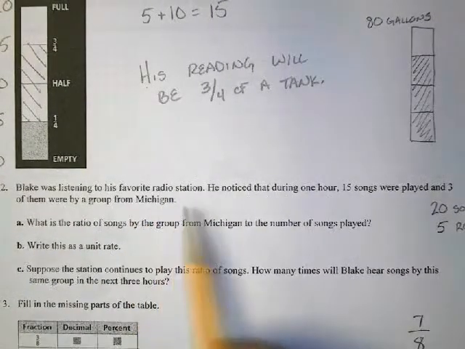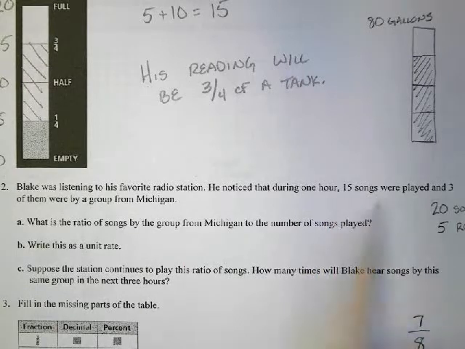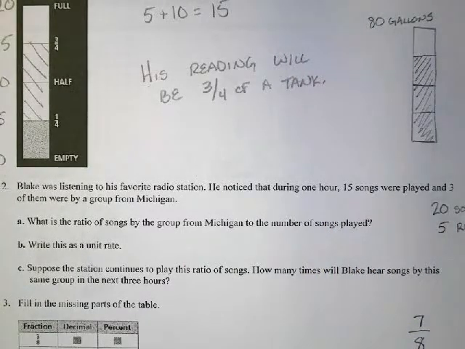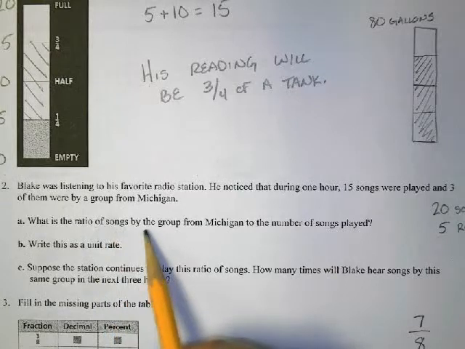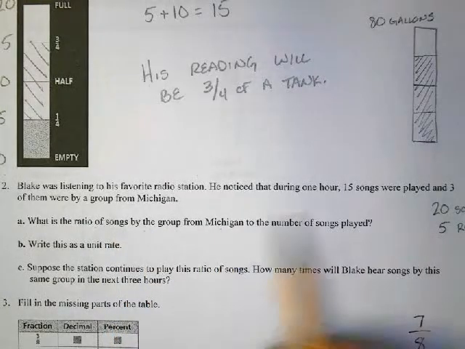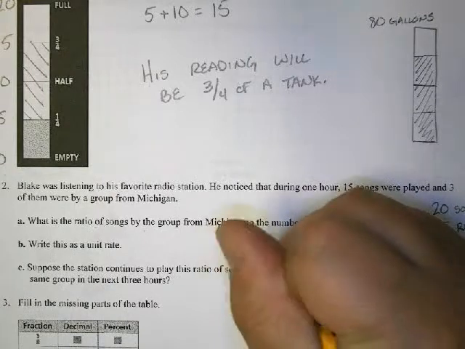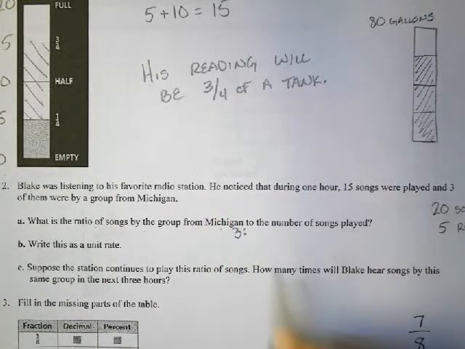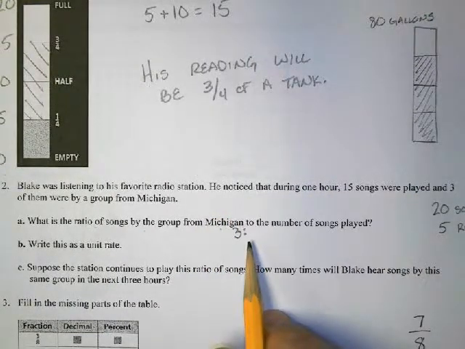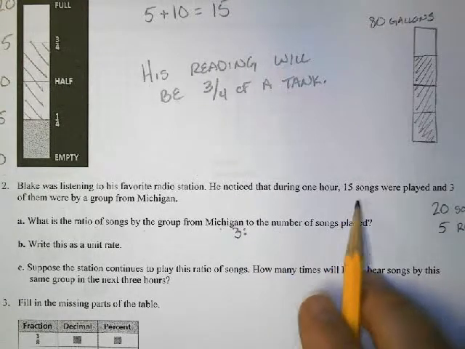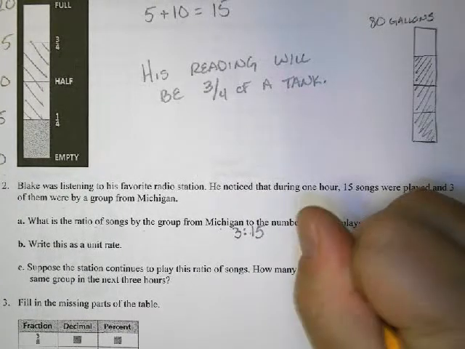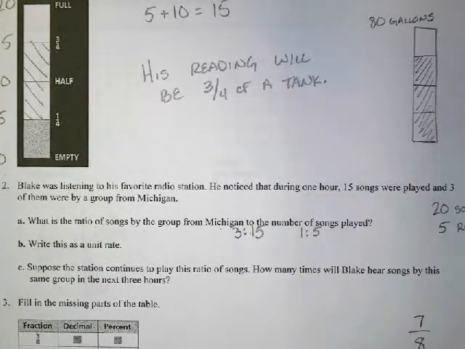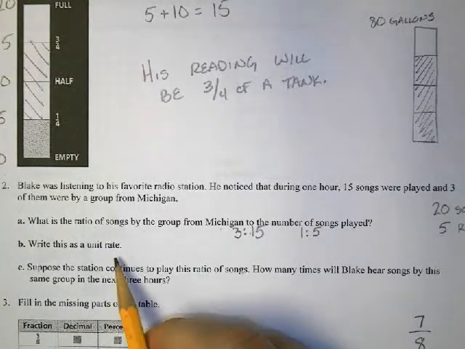Blake was listening to his favorite radio station. He noticed that during 1 hour, 15 songs were played, and 3 of them were from a group from Michigan. What's the ratio of songs by the group from Michigan to the total number of songs played? Well, it says right here, ratio of songs by the group from Michigan. So I know, reading from the problem, that's 3 to, because it's a ratio, 3 to the total number of songs. Well, it tells me right up there, and it's 15. 3 to 15. I can reduce that ratio to 1 song for every 5.